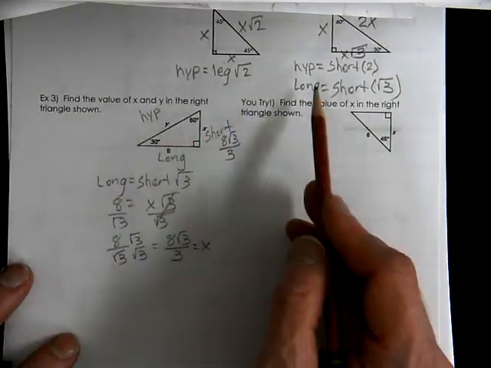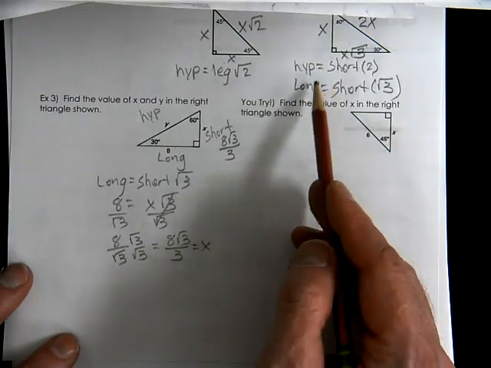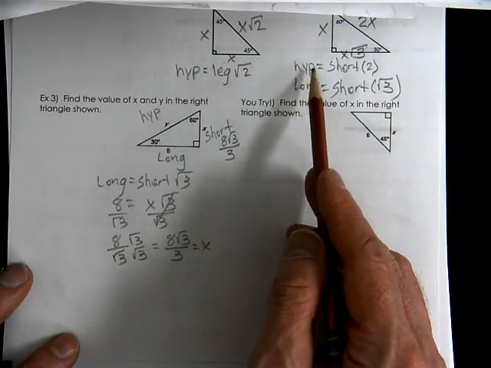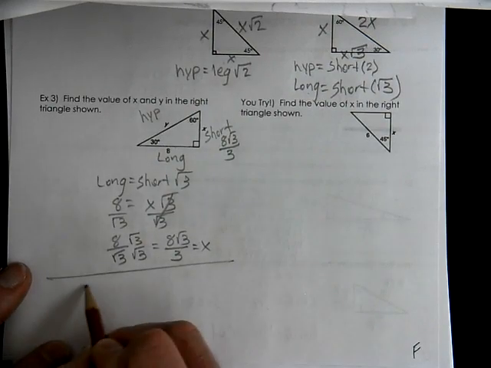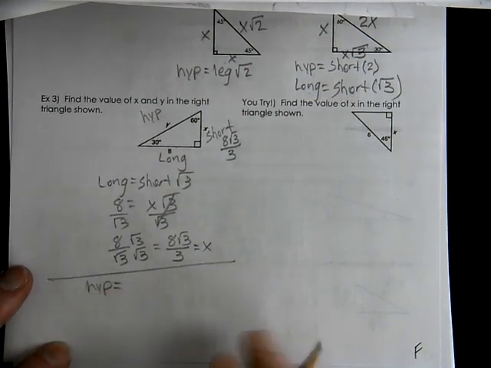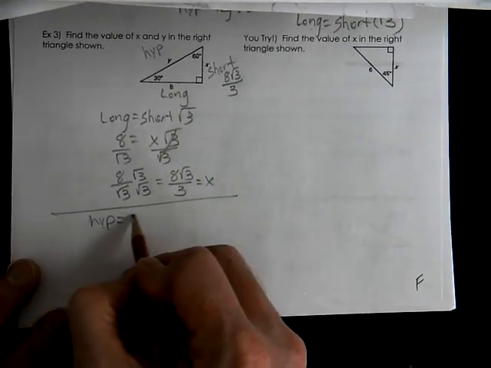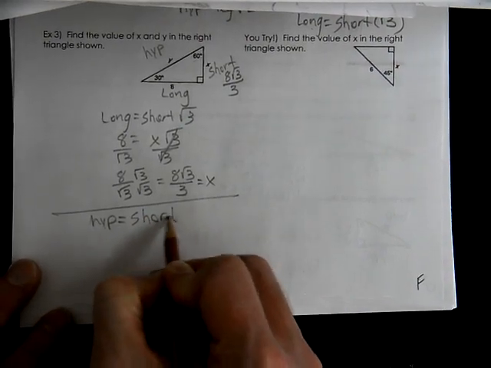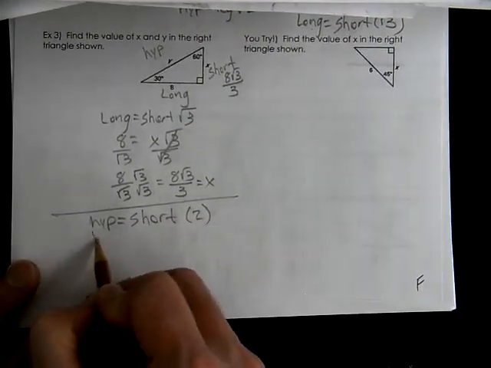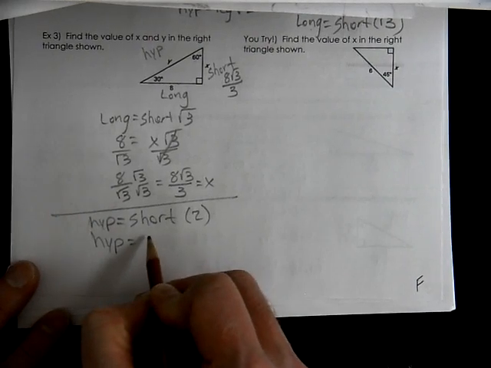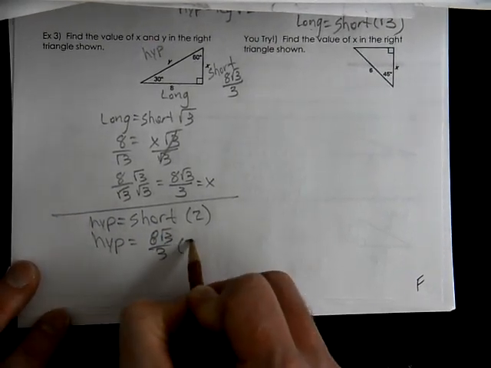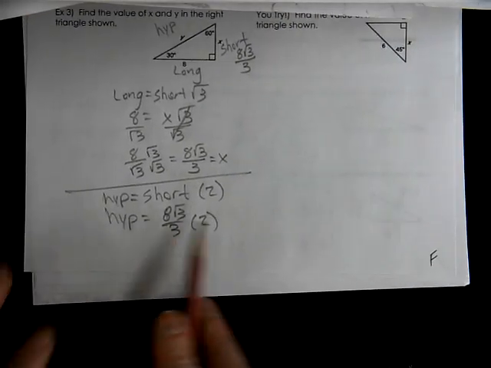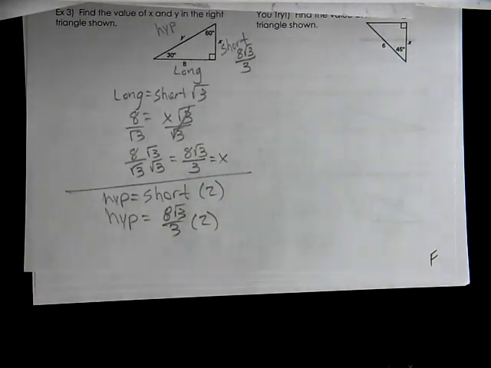So now to find the hypotenuse of a 30-60-90 triangle, I'm going to have to use a formula that deals with the hypotenuse. That's the short leg times 2. Well, the hypotenuse is going to be the short leg, which is 8 root 3 over 3, times 2. How do I multiply these two together?